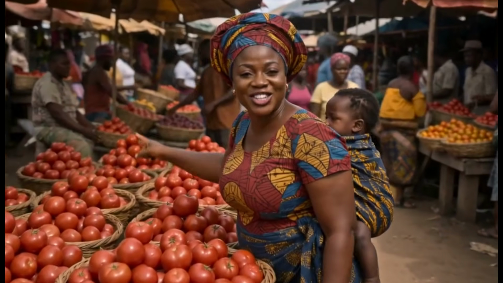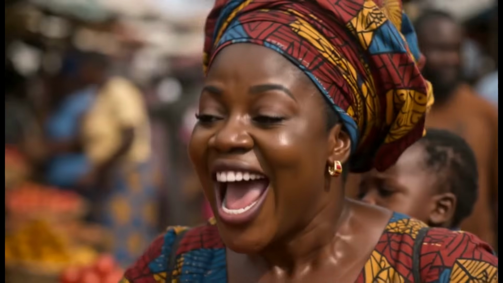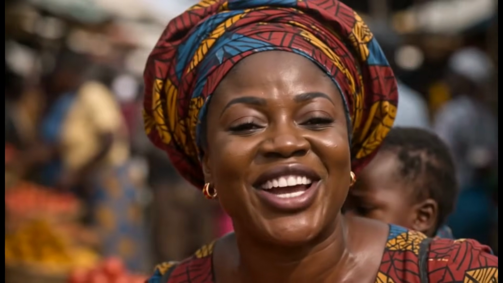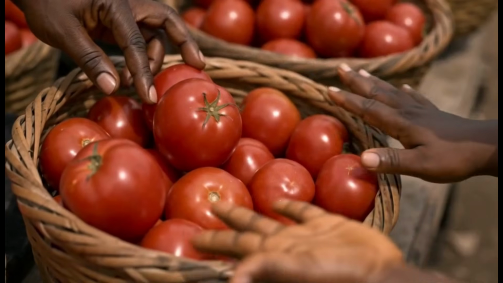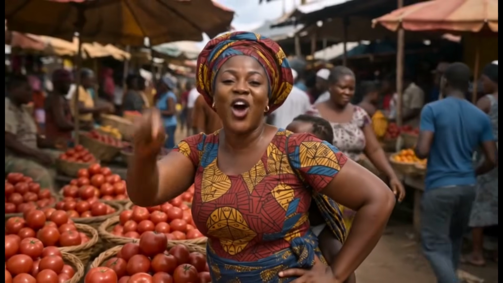Tomatoes, fresh tomatoes. Come and buy your own. Auntie, come and buy before everything finishes today. Cook good food. We only live once.